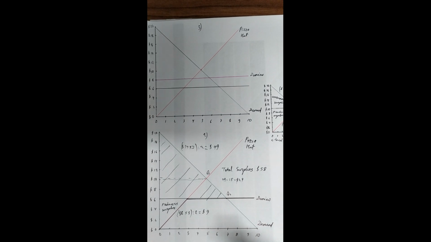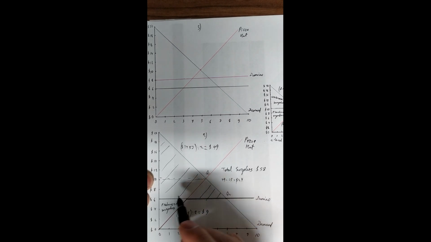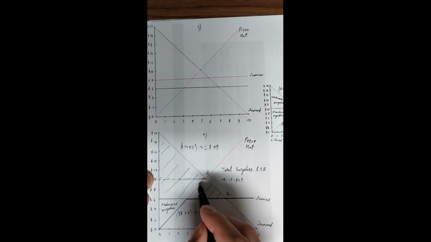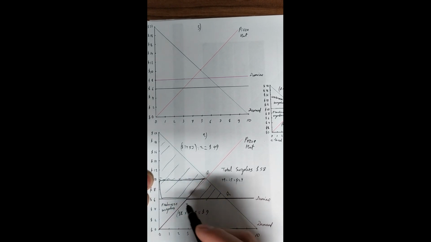That's why consumer surplus is getting bigger. Now, in this case, Pizza Hut actually lost some of their producer surplus. The lost producer surplus area is this area. Yeah, we can calculate this.